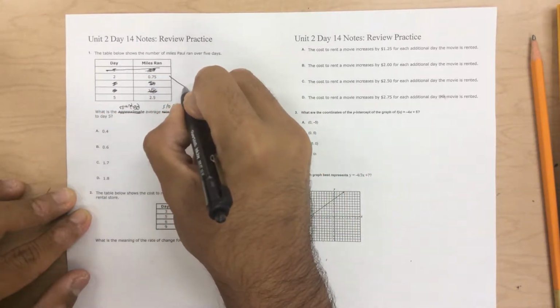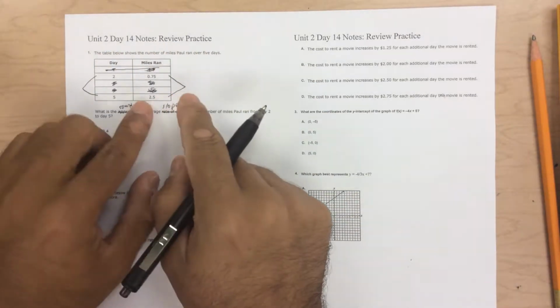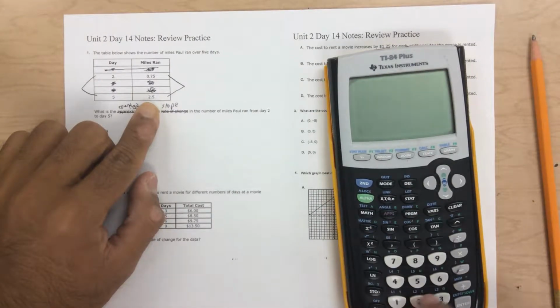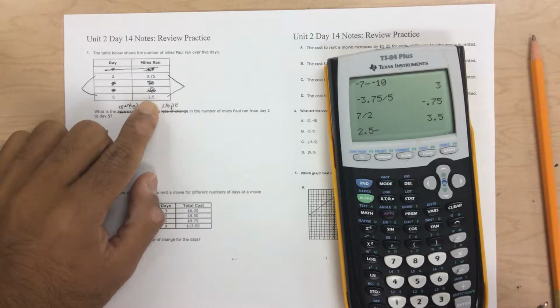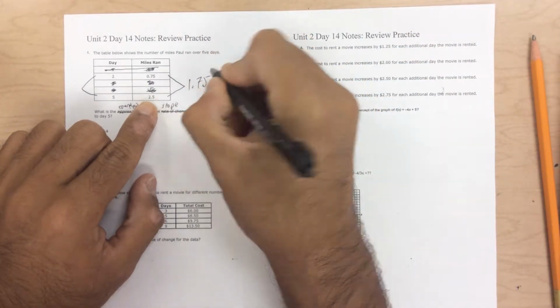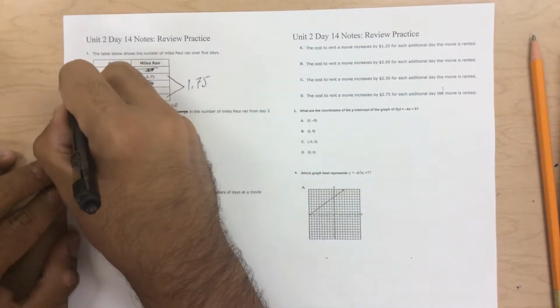So I'm going to find the difference in those two. So start with the first one. 2.5 minus 0.75, and that gives you 1.75. And then the other one, 5 minus 2, gives you 3.